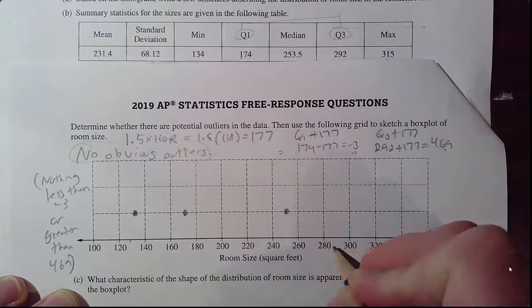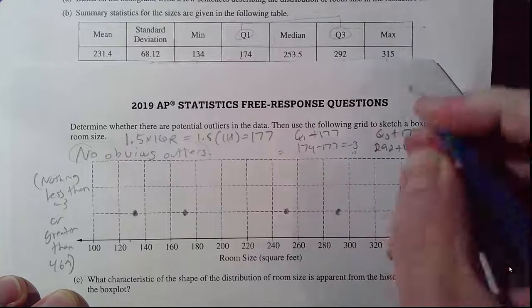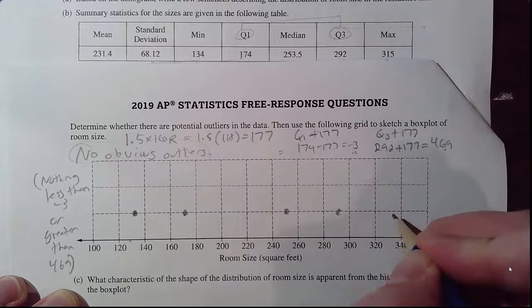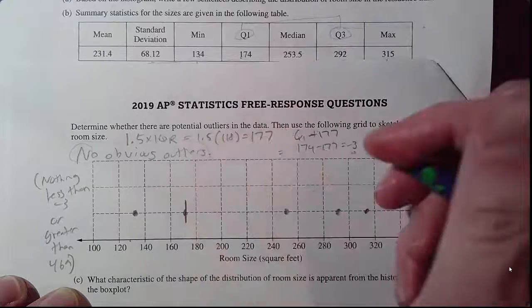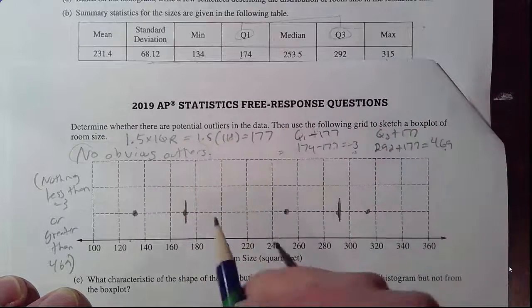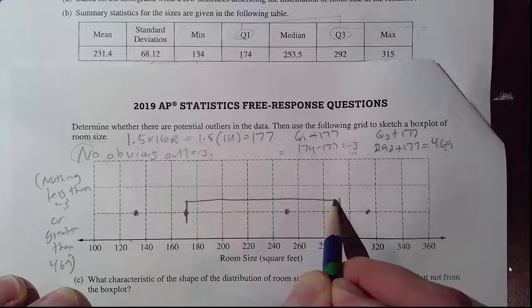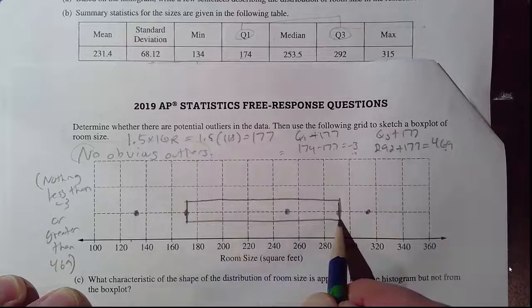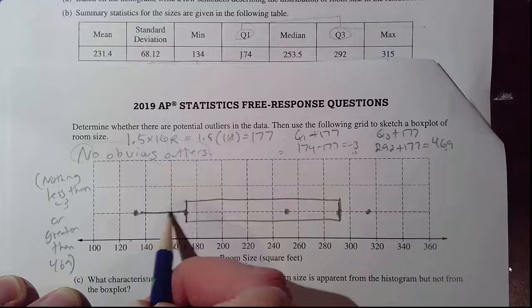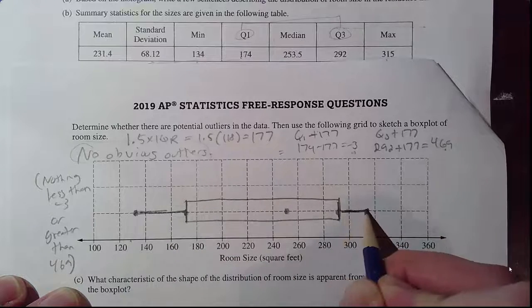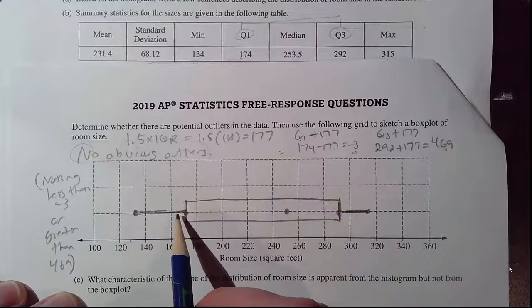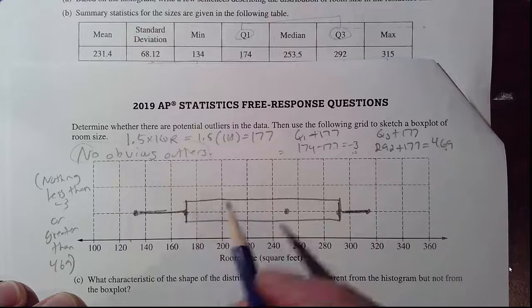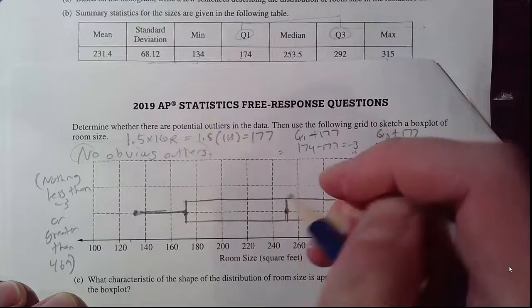And 315 for my max. And we put a box around the IQR. And then we put whiskers going out to the extremes. So 50% of the data, the middle 50%, is trapped inside that box. All right, that's part B.